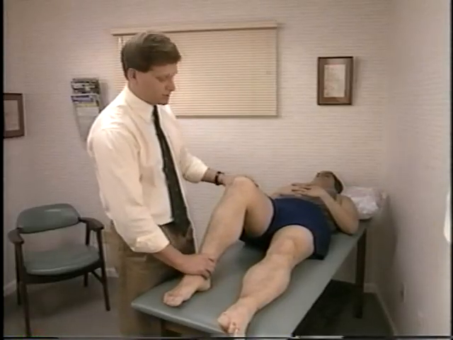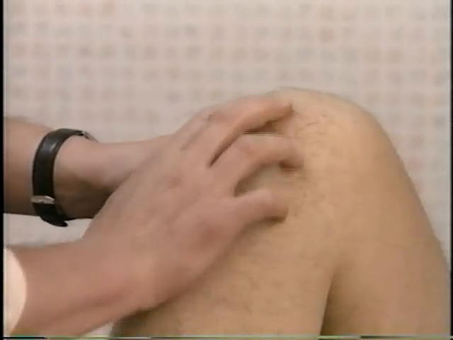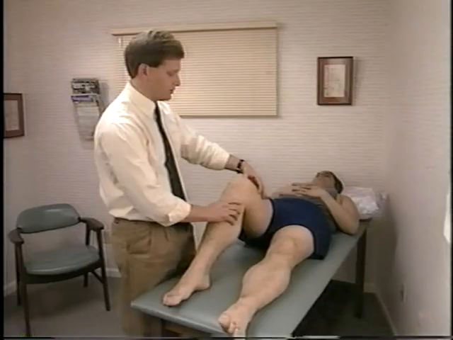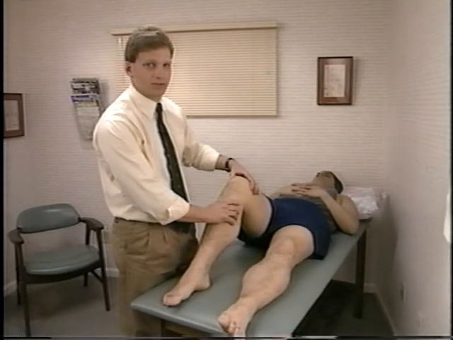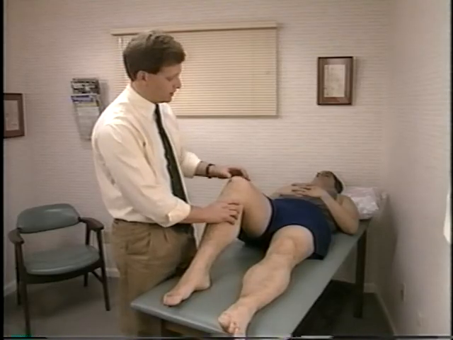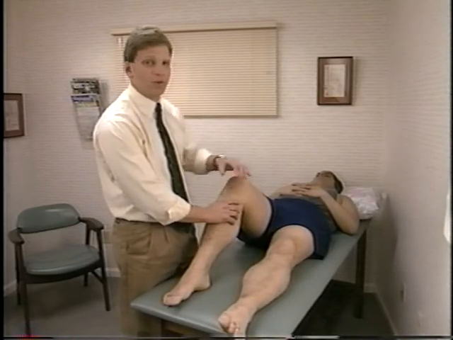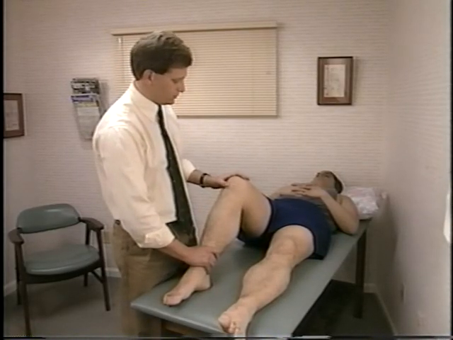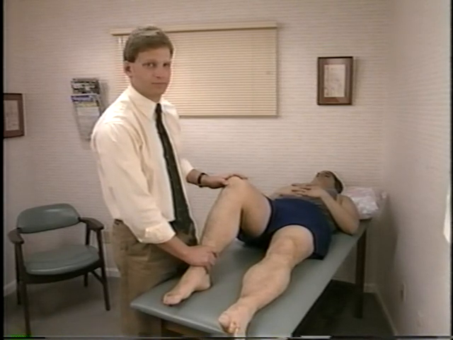The last part of the test would be to palpate the patellar tendon, patella, and quadriceps tendon, looking for tendinitis or bursitis. Tenderness along this area should be compared to the opposite knee, again to try and elicit a response for tendinitis.